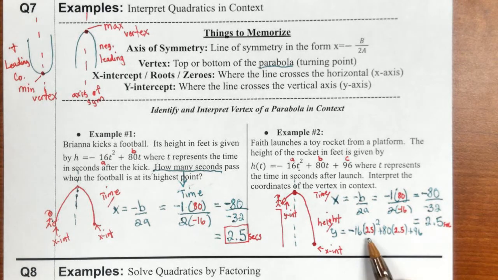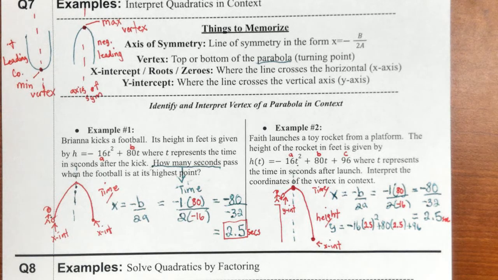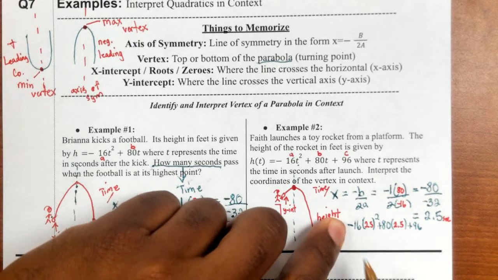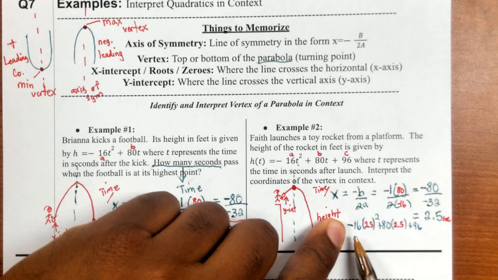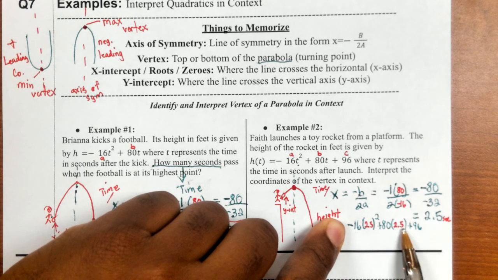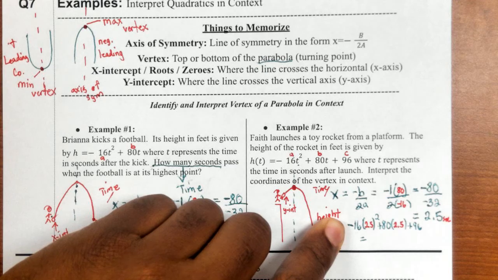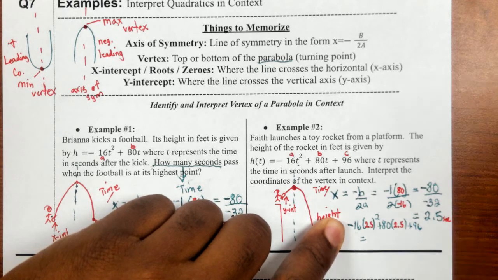And then all I gotta do now is just plug this in my calculator. So I would retype this entire thing that you see right here. So you type negative 16, parentheses 2.5 squared, plus 80, parentheses 2.5, plus 96, and you would get positive 196, all right?